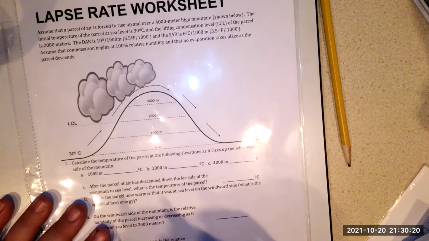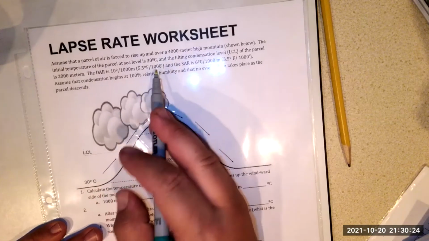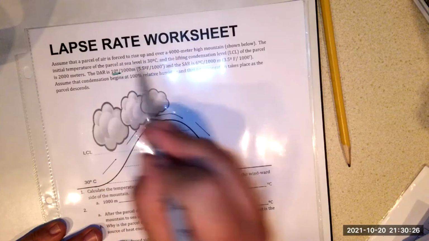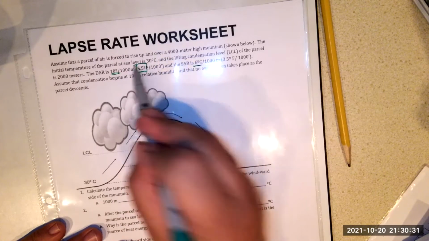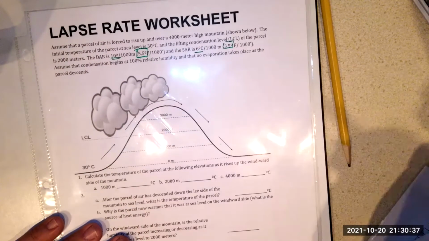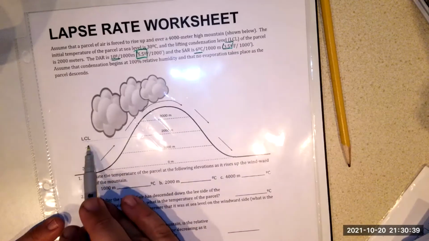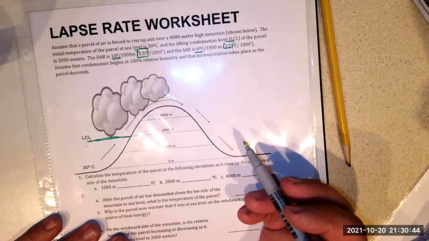So for the second worksheet, we're going to use the same. If it's in Celsius, it's 10 degrees. If it's in Fahrenheit, it's 5.5 and 3.5. Okay, so we're in Celsius in this particular case. So that's cool. We've already been told this is the lifting condensation level, so we don't need to figure out the relative humidity or anything like that.